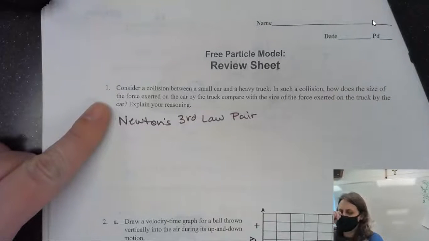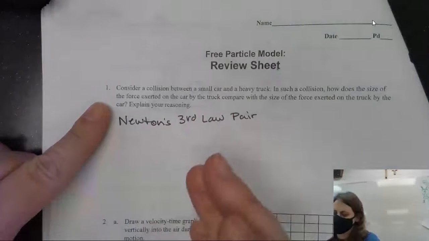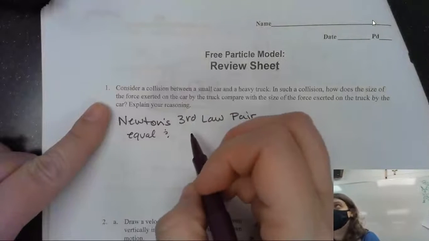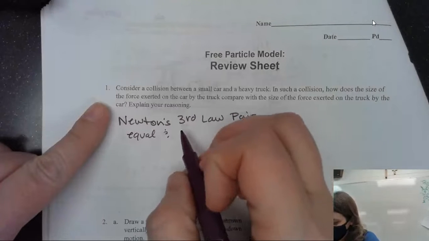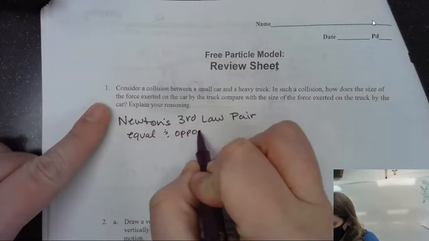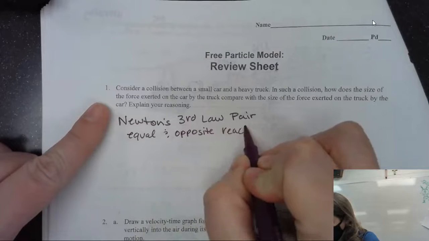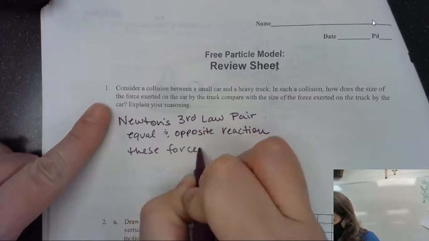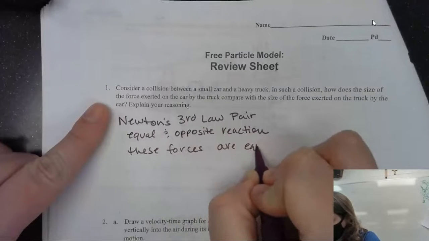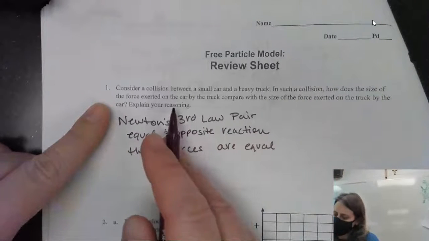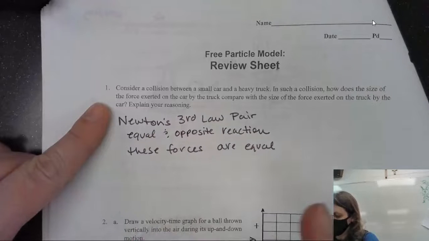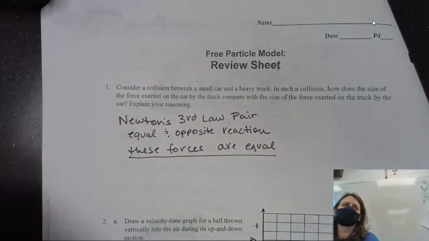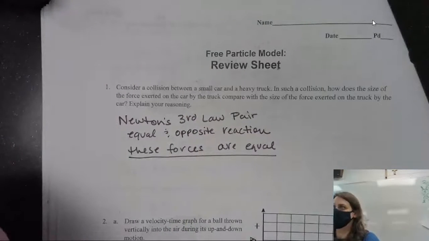Newton's third law says that for every action, there's an equal and opposite reaction. And those two actions are going to happen on two different objects. So these two forces are going to be equal. The force of the car on the truck is going to be equal to the size of the force on the truck by the car. You guys have any questions about that one? It seems kind of familiar, at least.